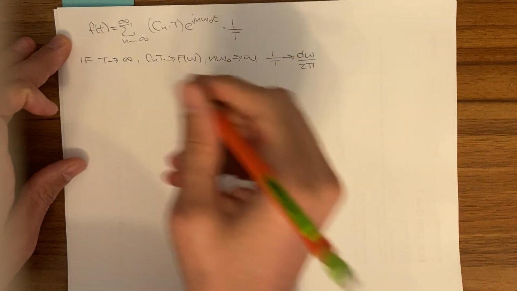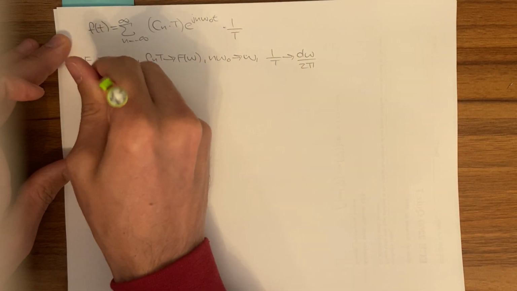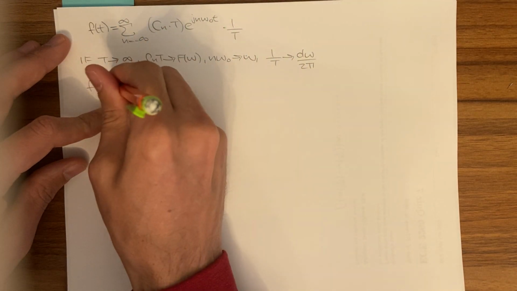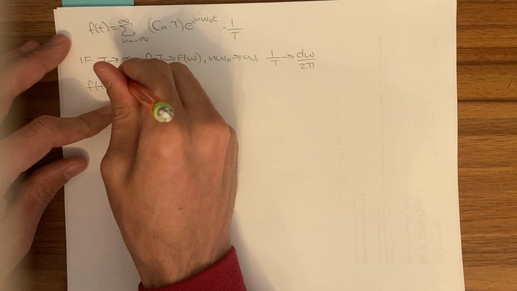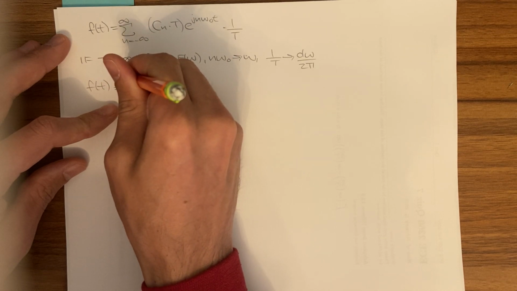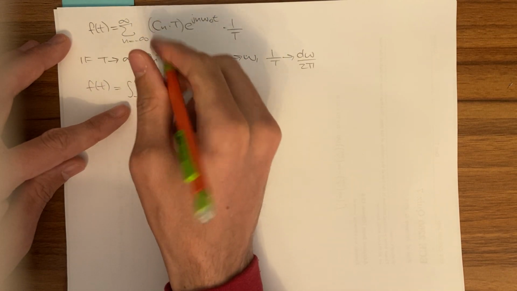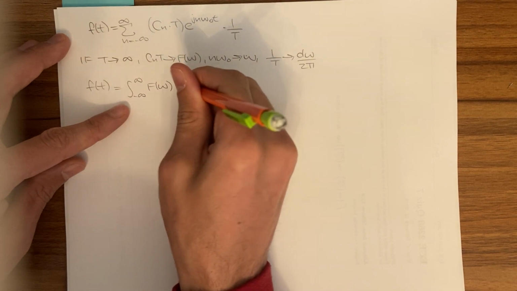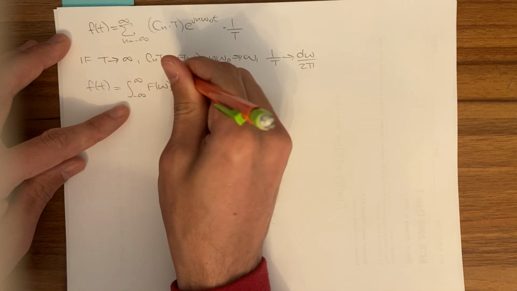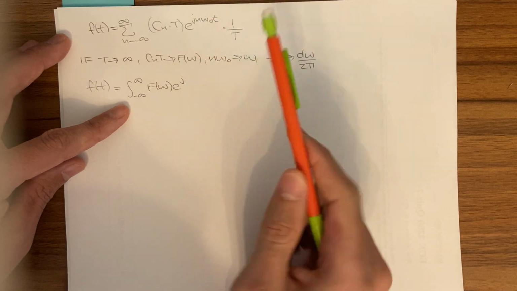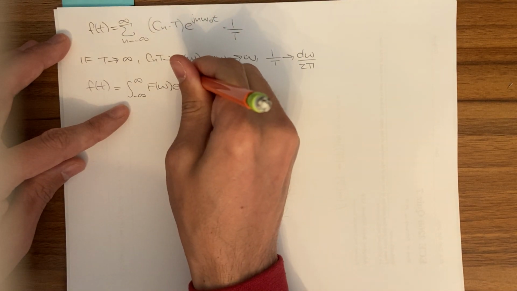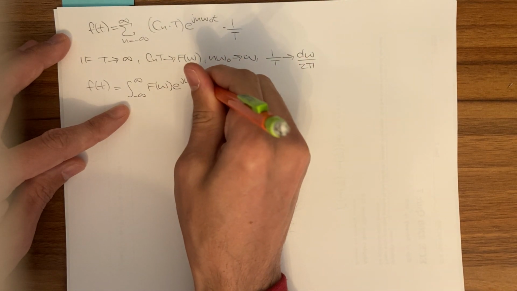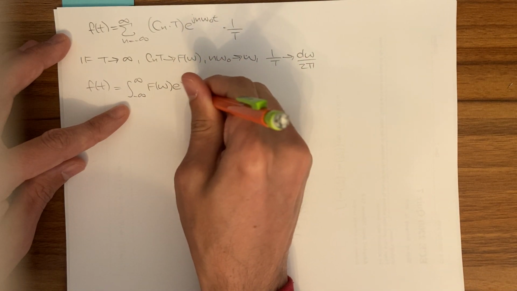So we are going to replace each one of those pieces. The summation is now an infinite summation, so it's an integral. Cn times T is F of omega, e to the j, n omega naught goes to infinity times t, and then 1 over big T goes to d omega over 2 pi.